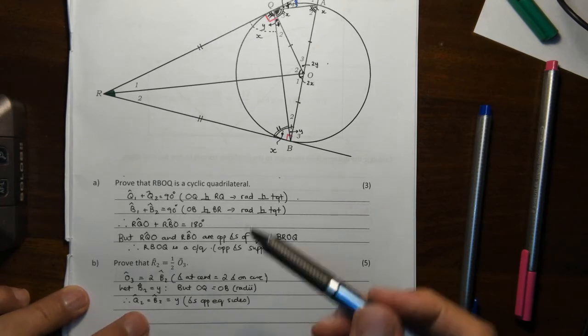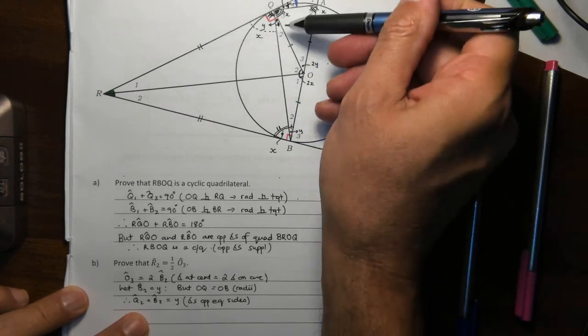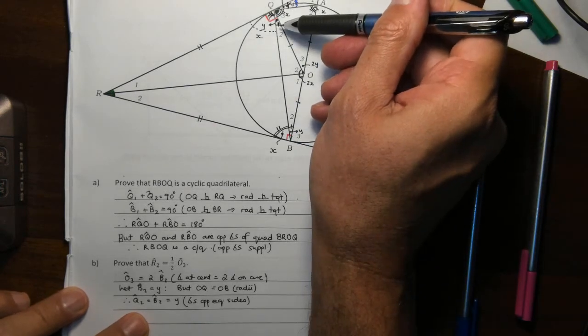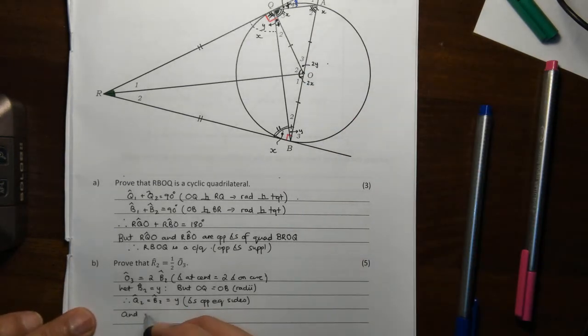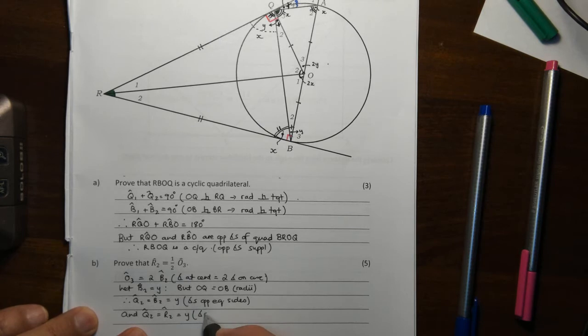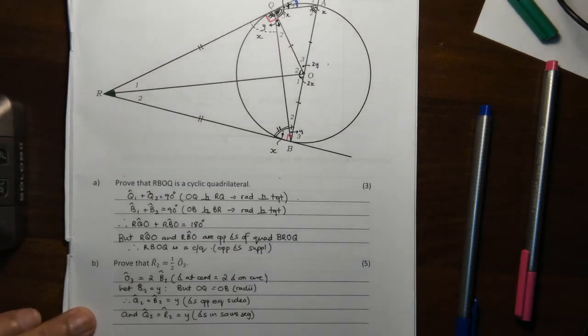So what do we have so far? We've got this twice that size, but we have that now equal to that because of the sides that were equal, and we can also say that Q2 is also equal to R2, which makes it equal to y. Angles in the same segment. Why? Because this was a cyclic quadrilateral.